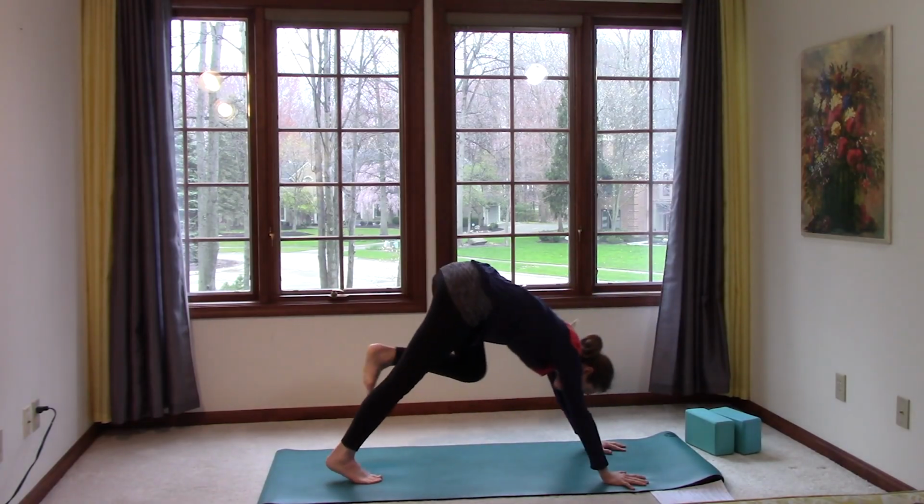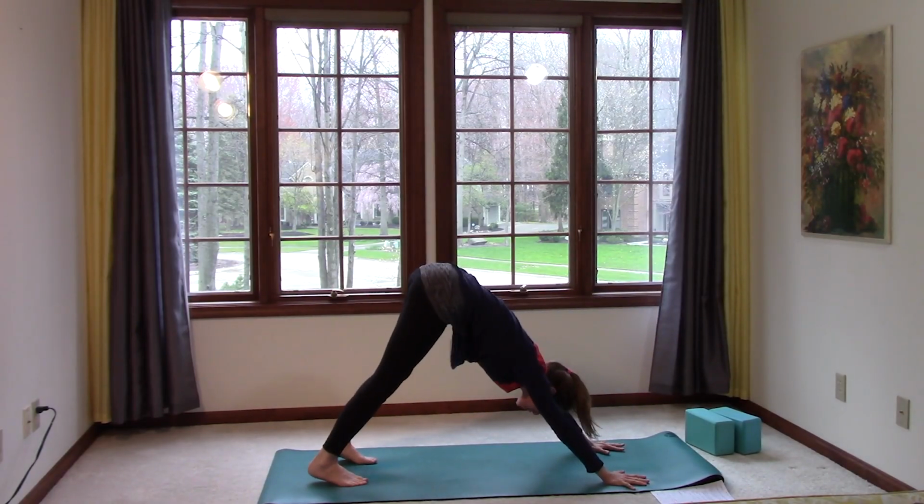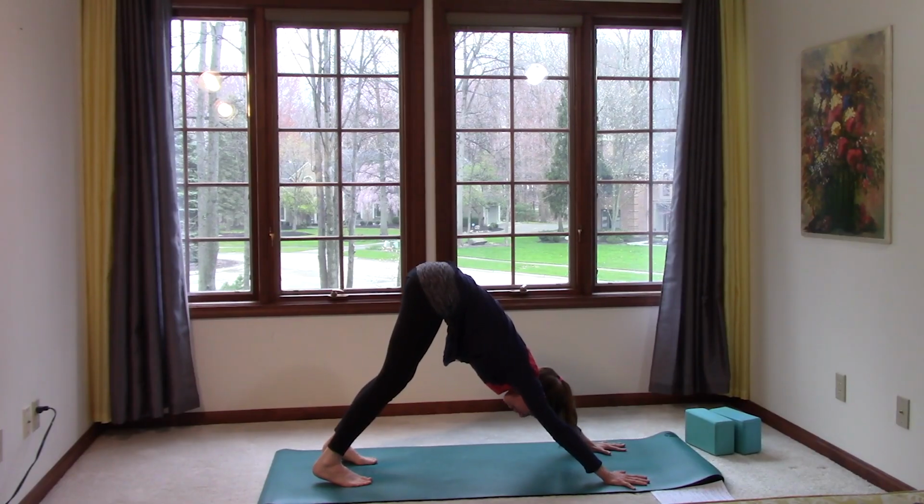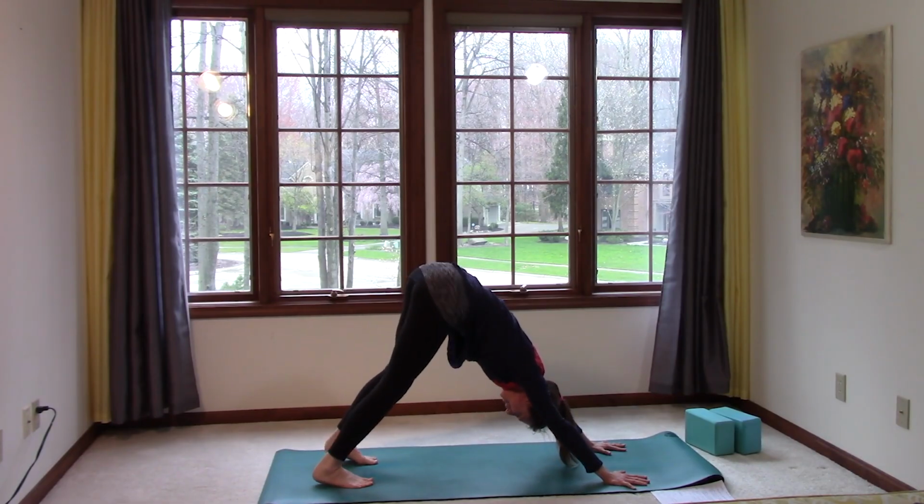I'm going to step right back into downward facing dog. But if chaturanga is part of your practice and you want to go through that here, by all means, you can move through a chaturanga. Relax your head and your neck. Take a deep breath in and a deep breath out.